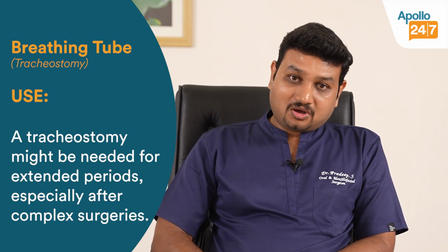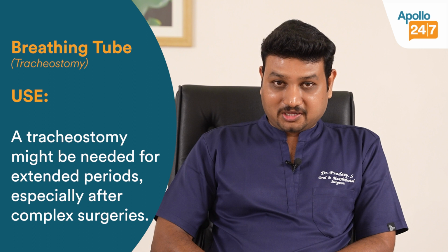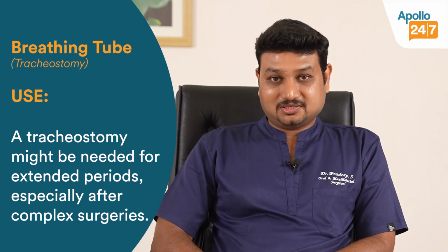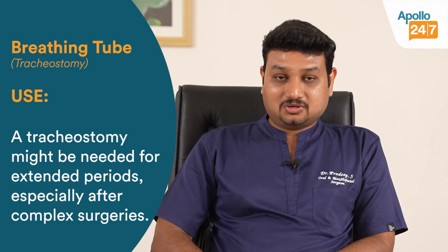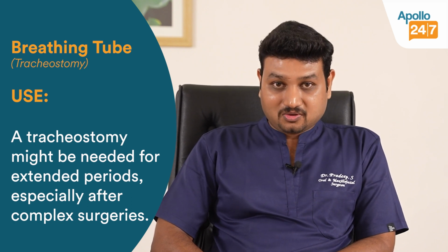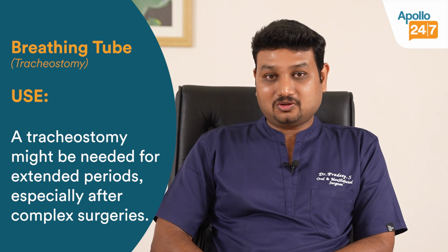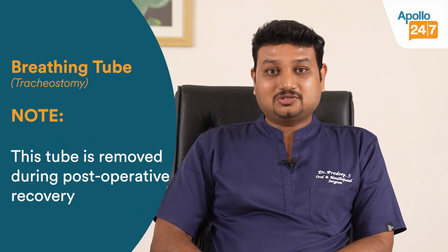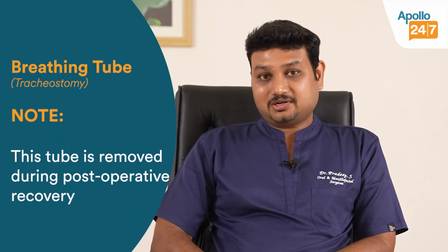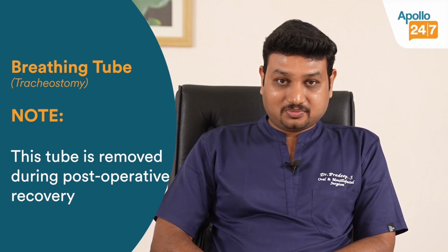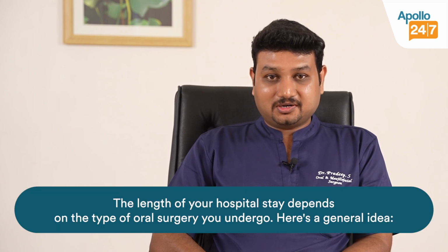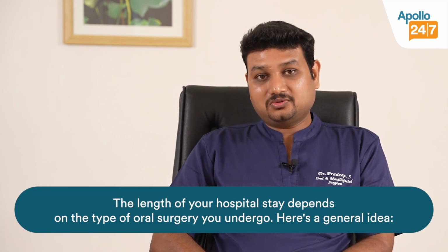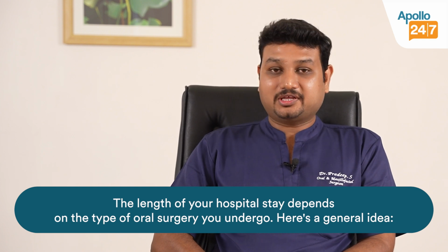Sometimes if it's a prolonged surgery where we do a microvascular reconstruction with a plastic surgery team, or when we do an extensive resection of your tongue or jaws, that is when we need to place a breathing tube, or a tracheostomy tube, which will again eventually be removed over the span of your post-operative recovery time. So typically your post-operative hospitalization will range from somewhere between 2 to 3 days up to 7 to 10 days also.